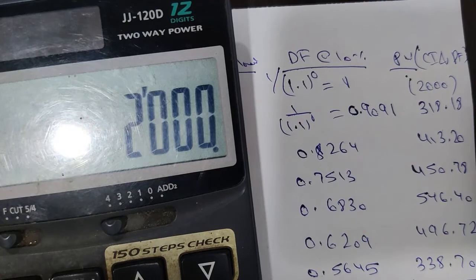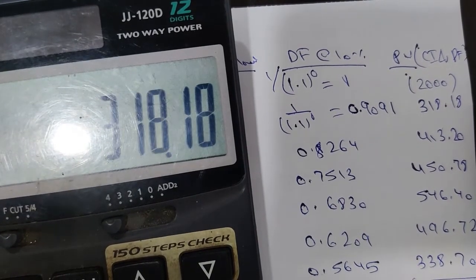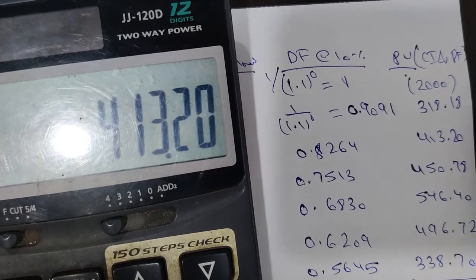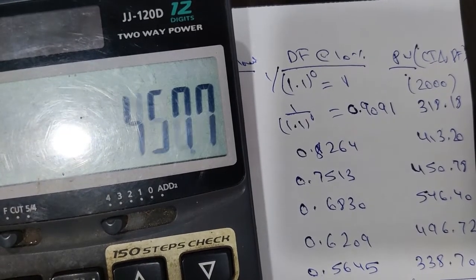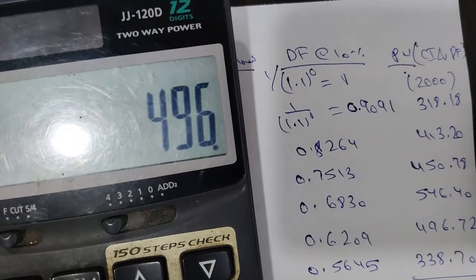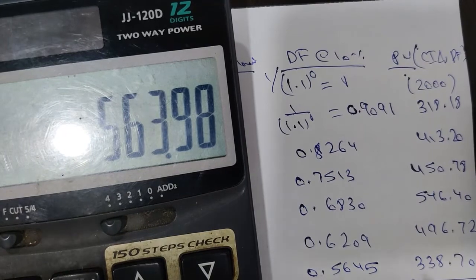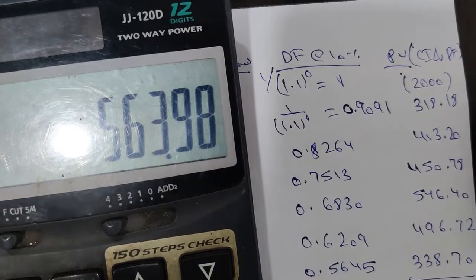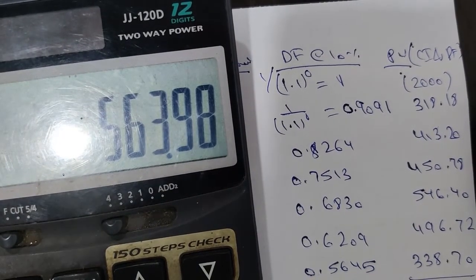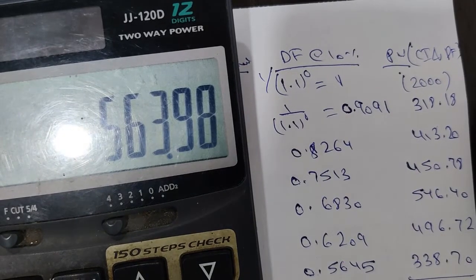Just take it minus 2000 plus 318.18 plus 413.20, 450.78, 546.40 plus 496.72, 338.70. So what is your NPV? 563.98. Up to 4 decimal places if you are using, you might get a little bit 1 or 2 rupee difference from the answer given in the book.